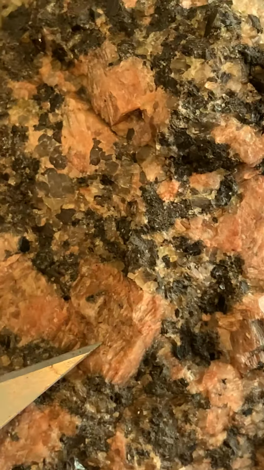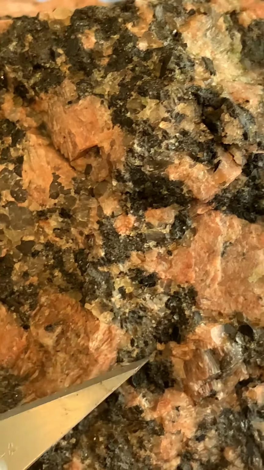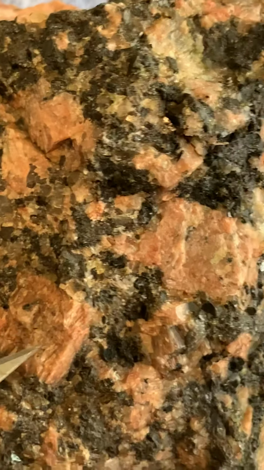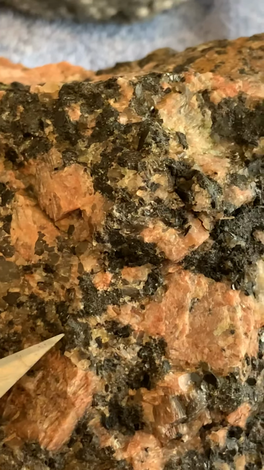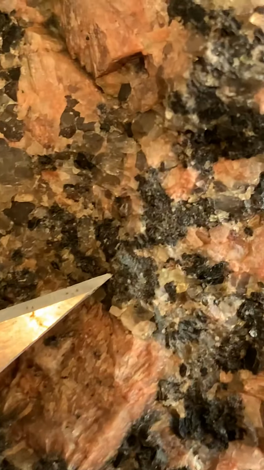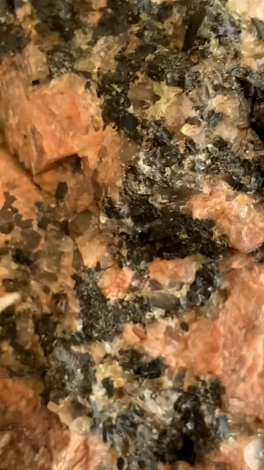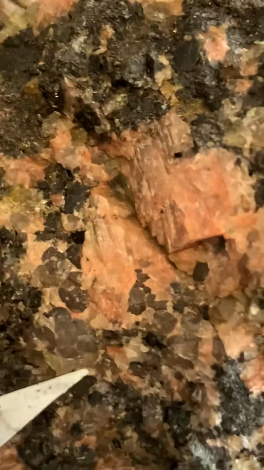You can literally see the individual minerals, not all the minerals that comprise this granite are visible. Some are obviously larger than others, like this potassium feldspar in here. It's quite big, but you can see some of the crystals right there. There's a big hornblende. You can see the individual crystals of quartz right there. That is quartz right there.